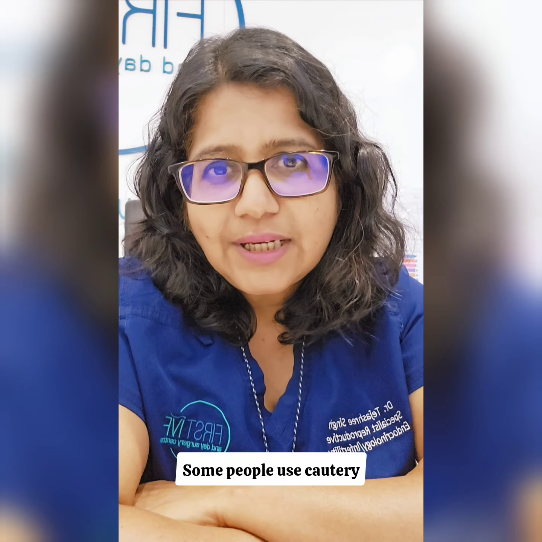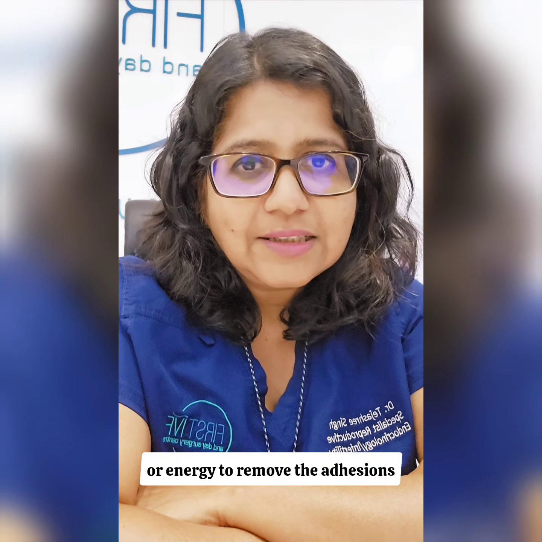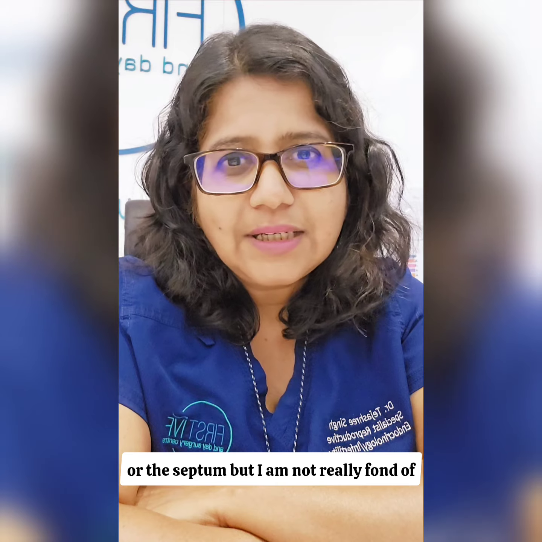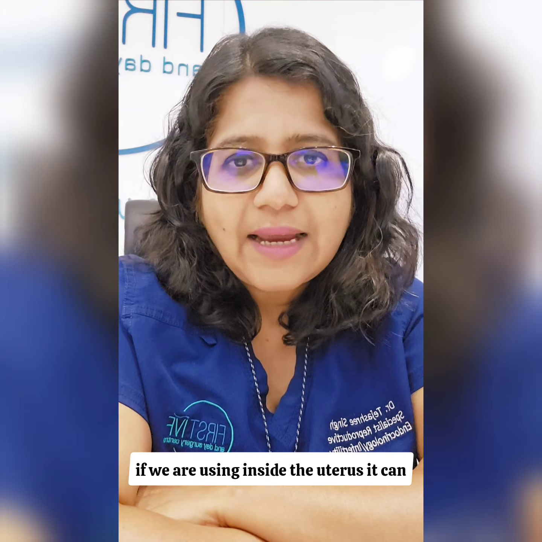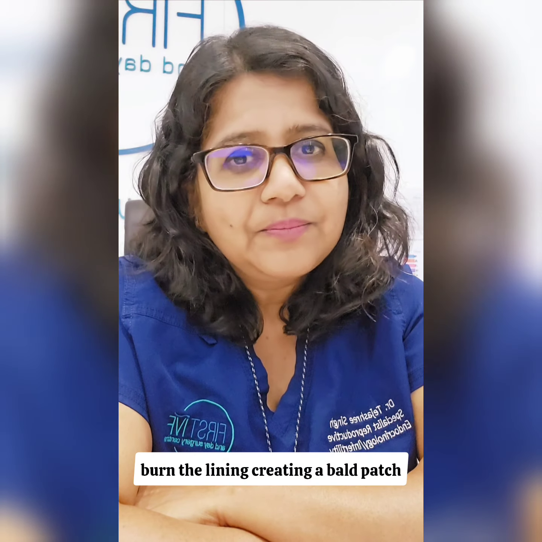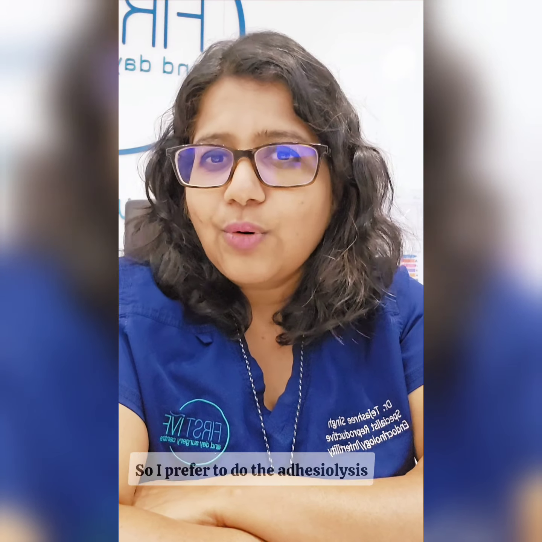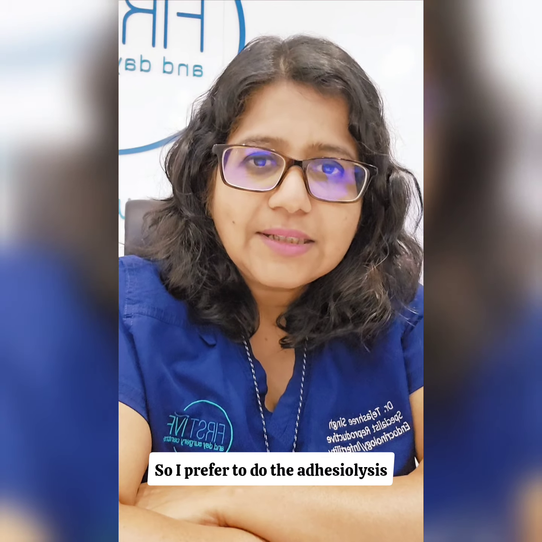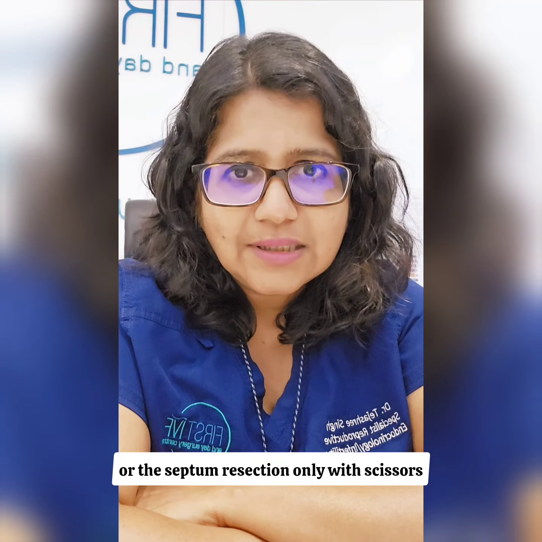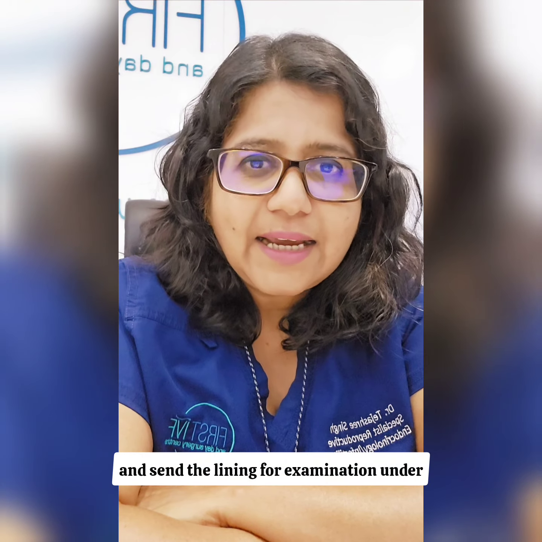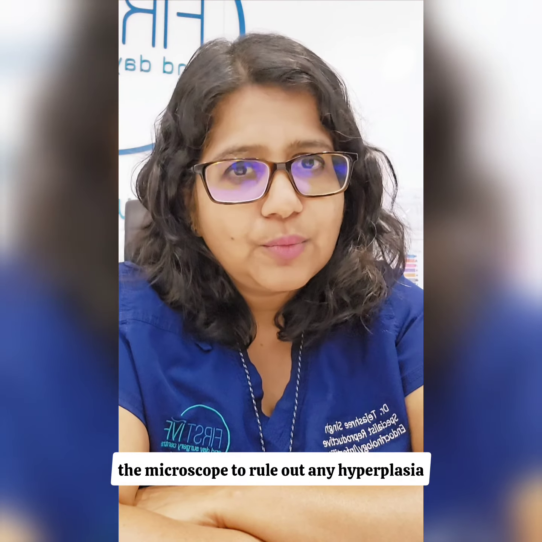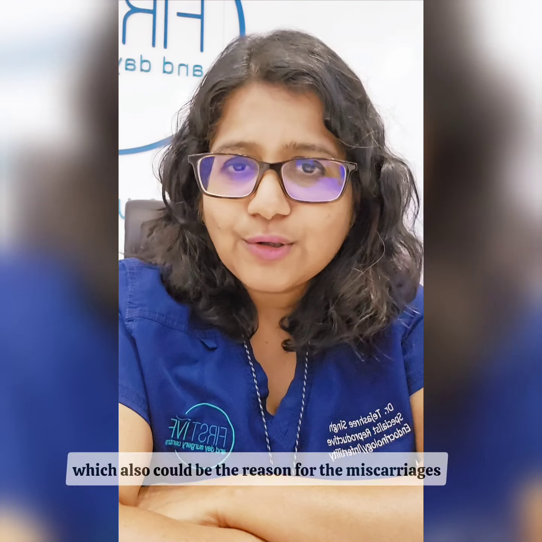Some people use cautery or energy to remove the adhesions or the septum, but I am not really fond of that, because any kind of energy used inside the uterus can burn the lining, creating a bald patch. So I prefer to do the adhesiolysis or the septum resection only with scissors. Plus, I also take endometrial samples and send the lining for examination under the microscope to rule out any hyperplasia or infection in the lining, which could also be the reason for the miscarriages.